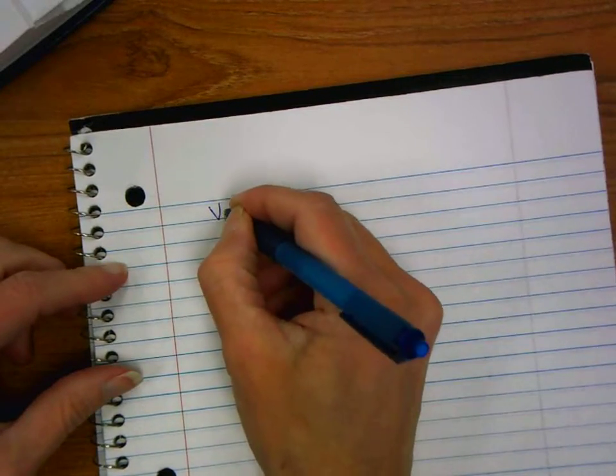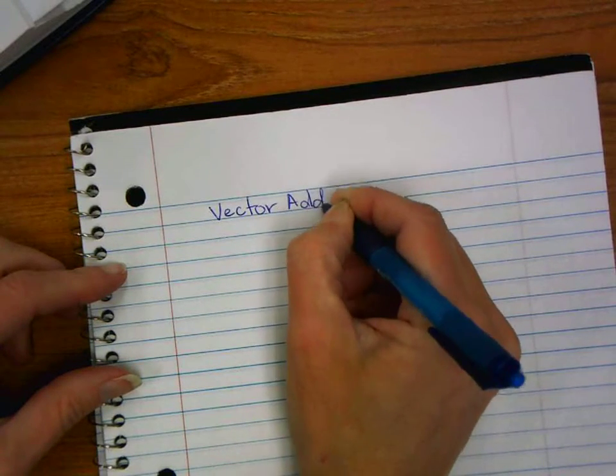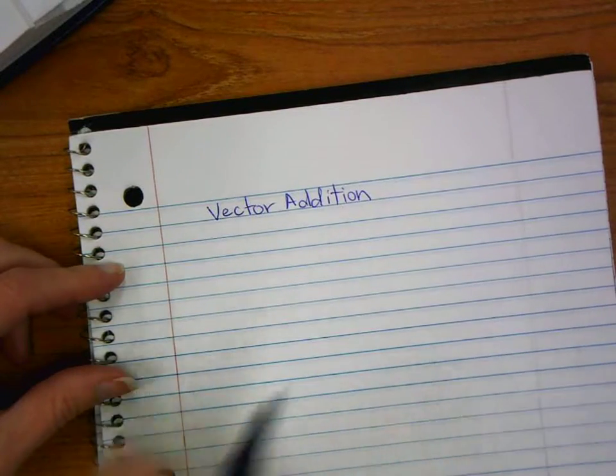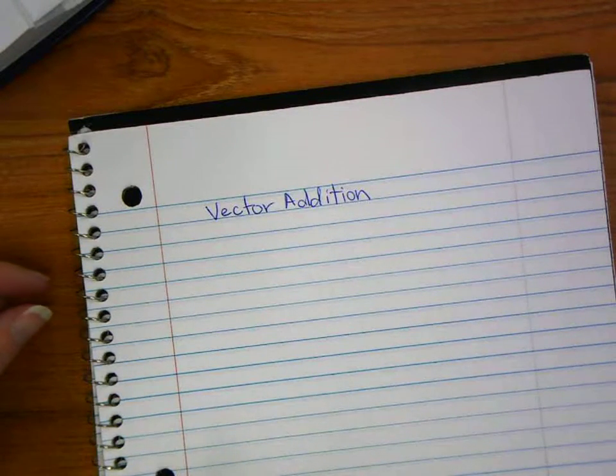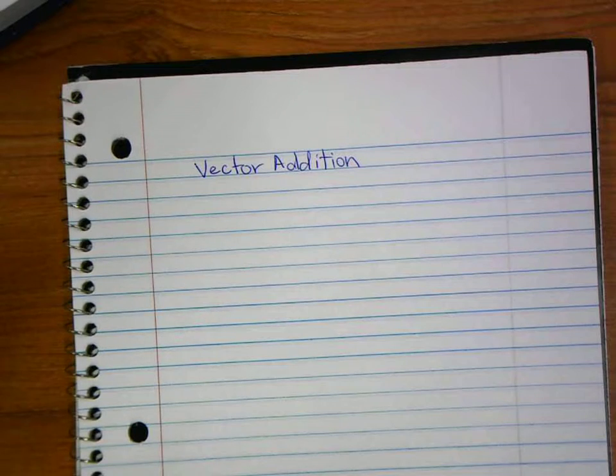Okay, in this lesson we are going to look at vector addition. In the previous lesson we looked at vectors, their magnitude and their direction. We looked at some of the symbols and notation. This time we're going to take vectors and look at how we add them. And the first way we're going to look at adding them is geometrically.